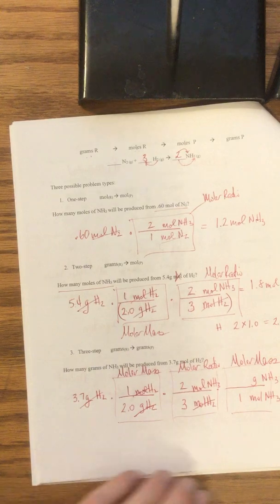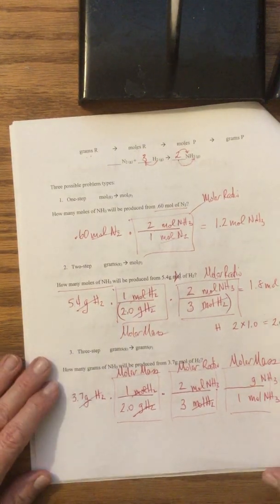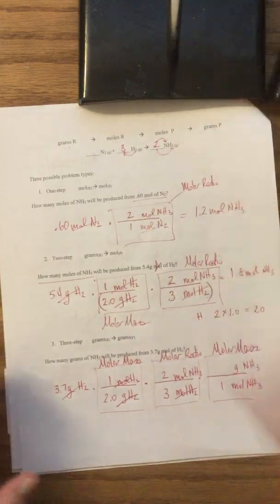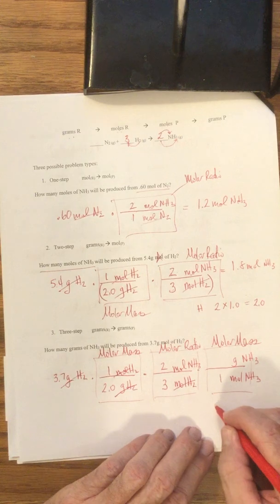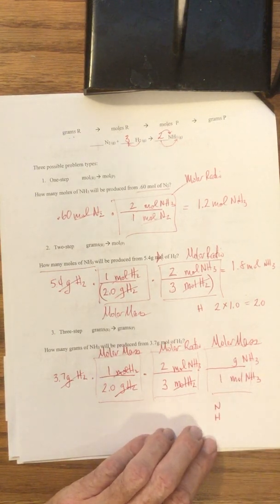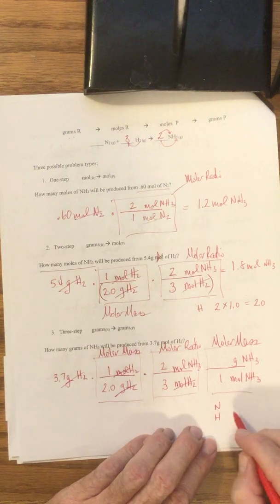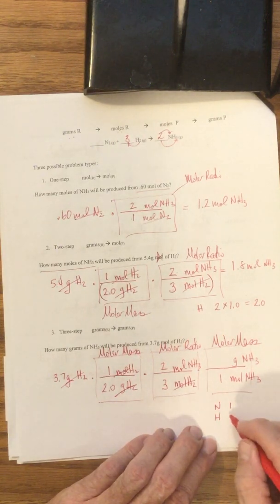We now need to calculate the molar mass of ammonia. So I have the elements nitrogen and hydrogen. How many N's do I have? In NH3, I have 1. How many H's do I have?